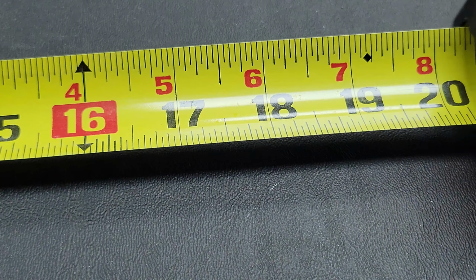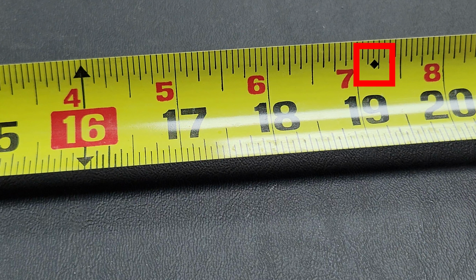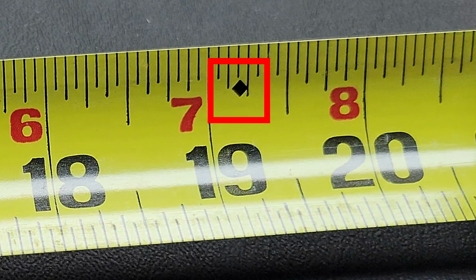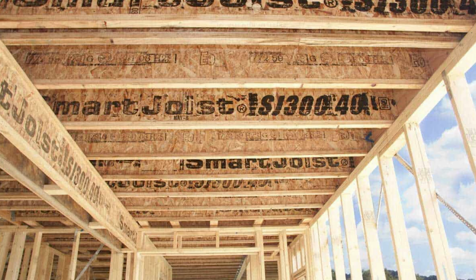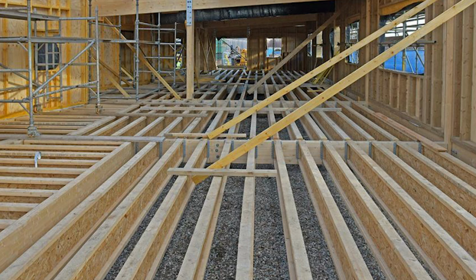So in the process of editing this video that you're watching right now, I am learning something new. There's black diamonds on tape measures, and according to Google, the black diamonds appear every 19 3/16 inches on metal tape measures, and they are for spacing I-beam timbers. Several wood product manufacturers offer I-beam timbers as a substitute for solid lumber floor joists. I was looking at the tape measure and I saw a black diamond, and I was like, huh, never seen that before, never used it before, so that's what it's for.